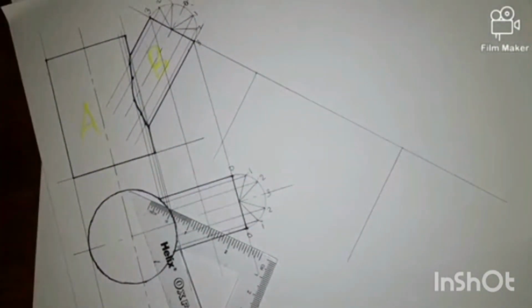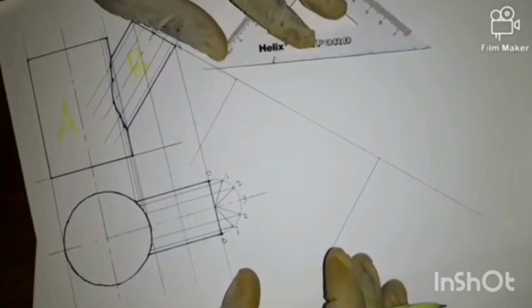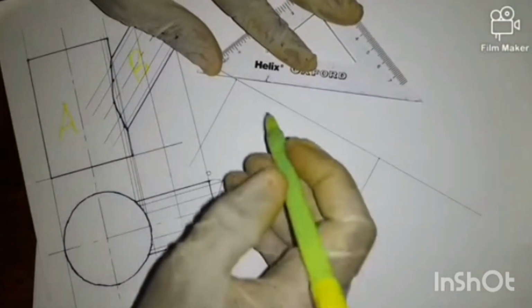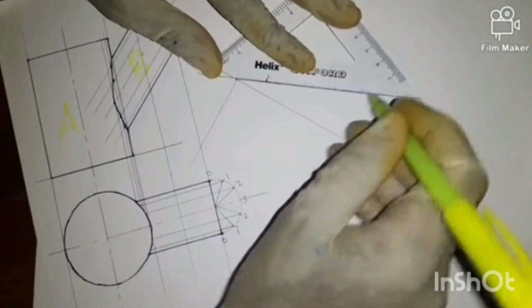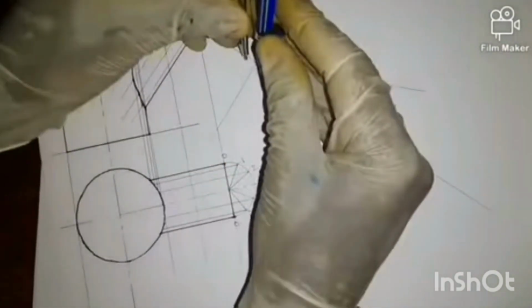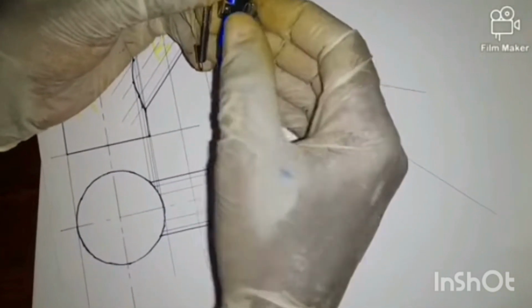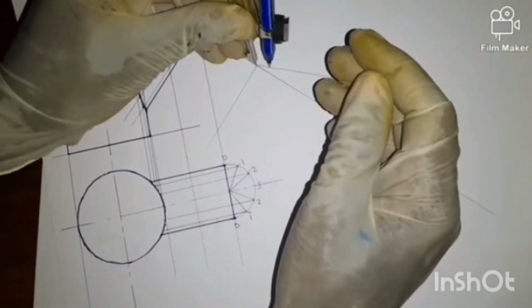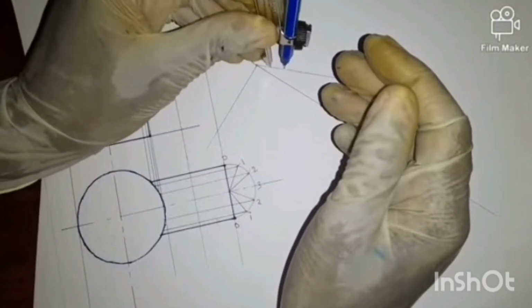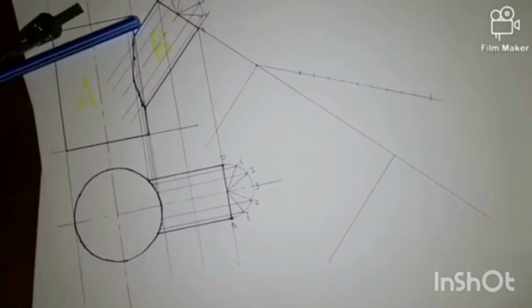Once we have done this, we are going to divide it into 12 equal parts. For us to divide it in 12 equal parts, we can have another line. Then we have 12 divisions. It's 1, 2. So those are 12 divisions.